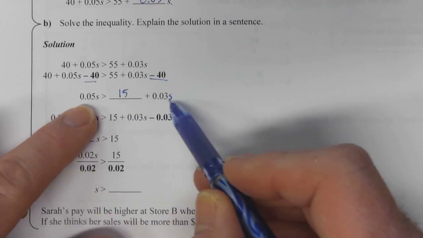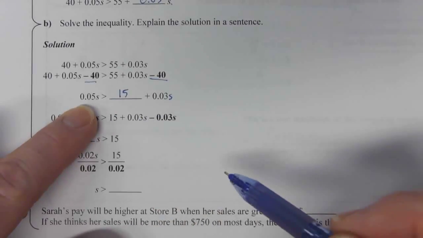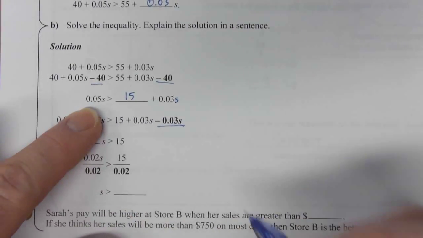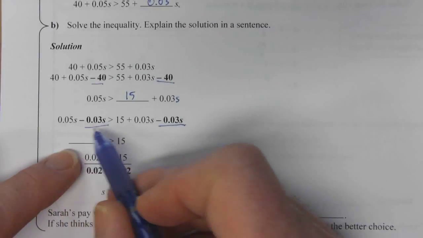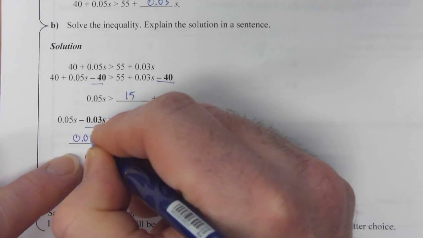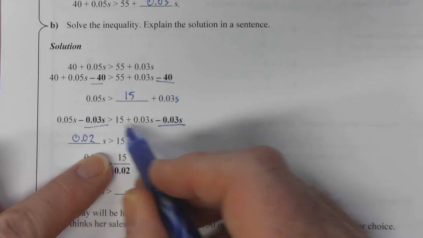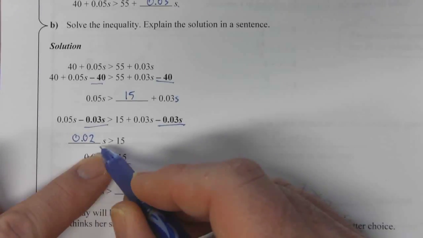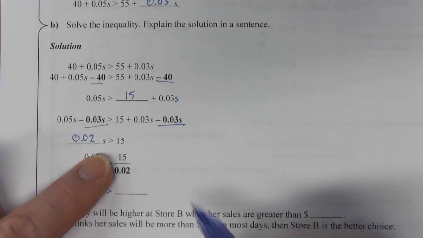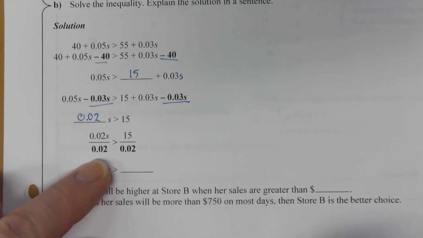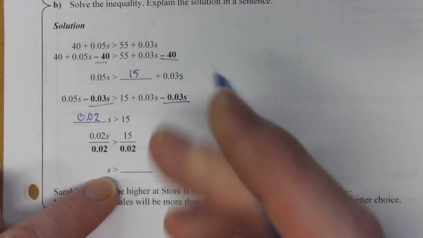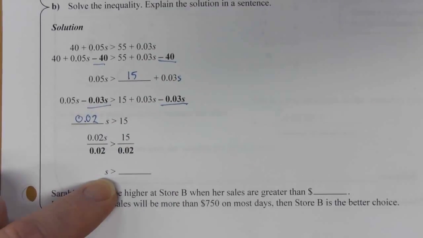Now, variable, constant, variable. We want this variable to be moved over to the left. So we're going to subtract 0.03 S on both sides. So when we do that, 0.05 minus 0.03 gives us 0.02 S. These ones cancel out, leaving you with just 15 on the right. So 0.02 S has to be greater than 15. To get S, divide both sides by 0.02. Then you're left with S is greater than 15 divided by 0.02, which gives you 750.